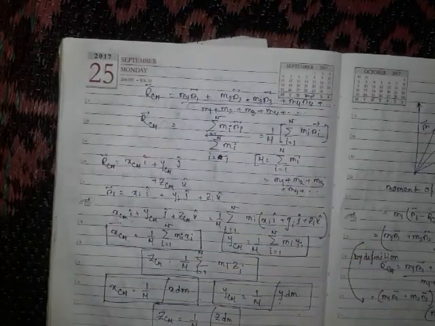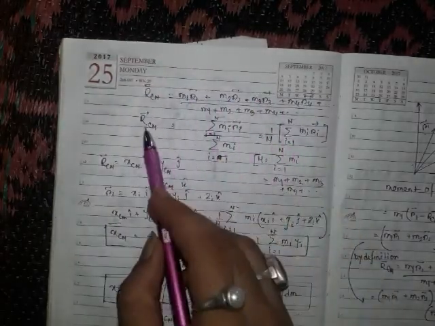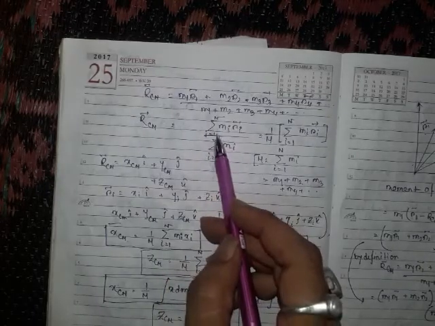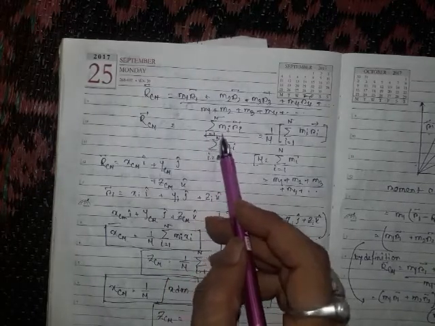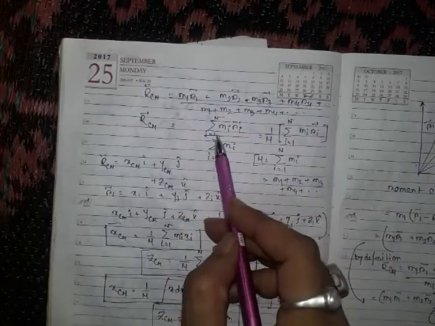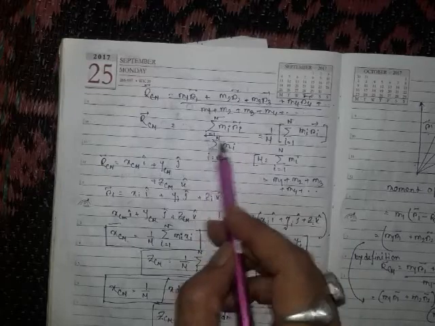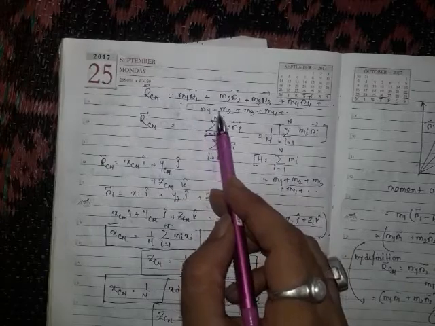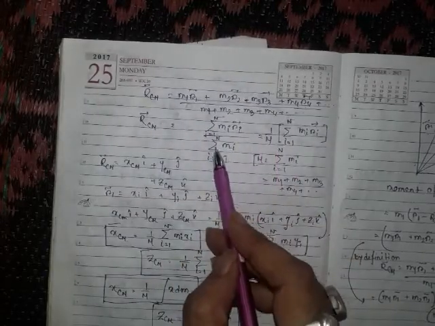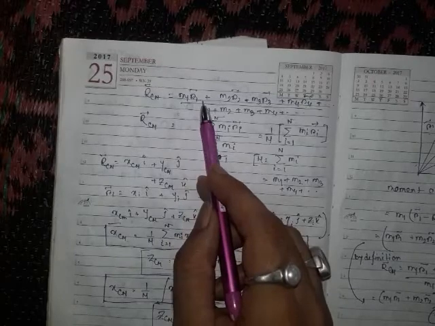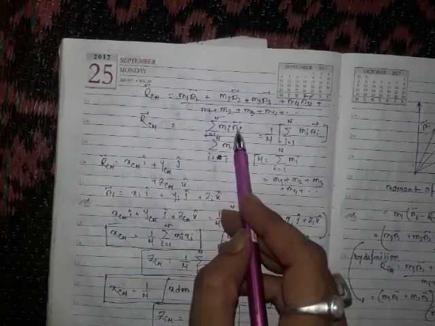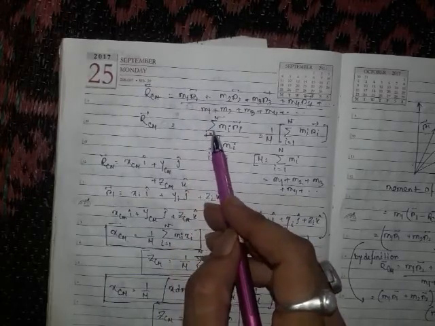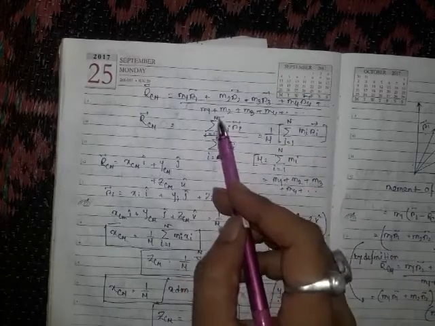Now we can write this as the summation of i equals 1 to n, that means we have a total of n particles, of mi ri, divided by the summation of i equals 1 to n of mi. That is the summation of masses, and this is the summation of m into r, that is mi ri, over the total number of particles, i equals 1 to n.